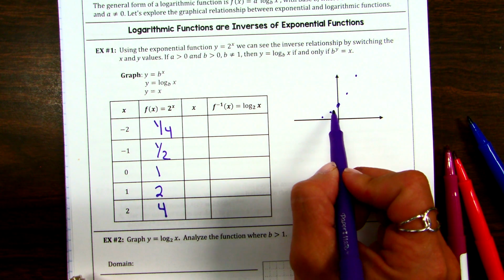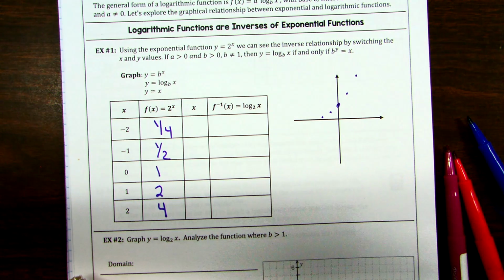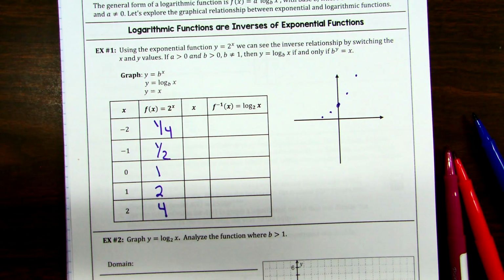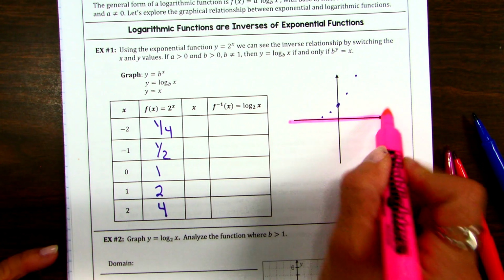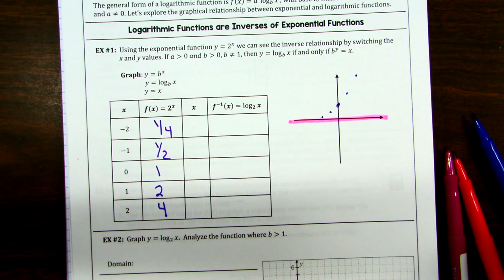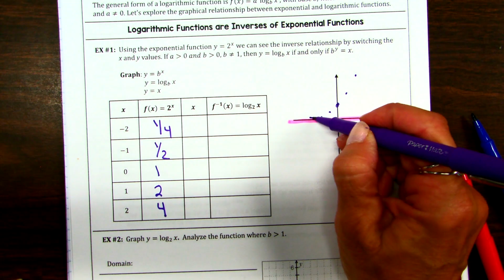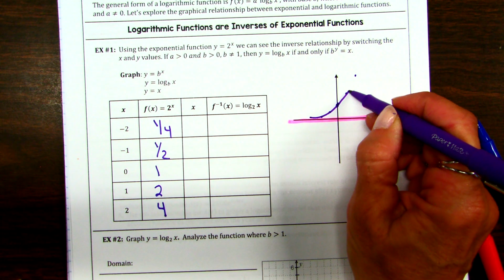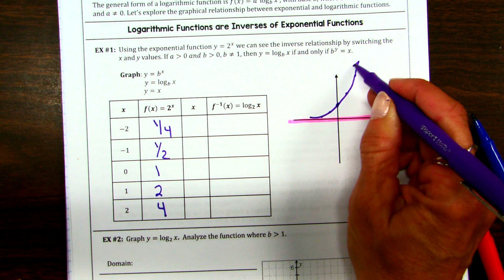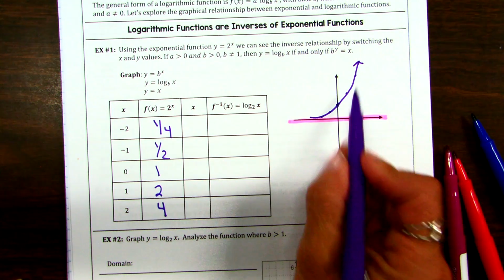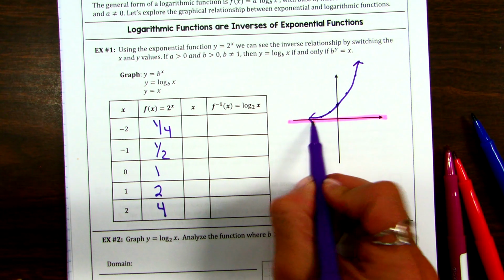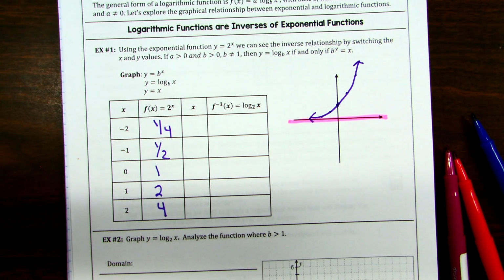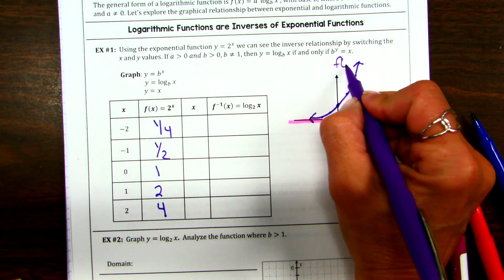And so you can see we're getting really, really close to 0, right? We will have an asymptote right here. Knowing where the asymptote is helps us with those last few points. We know what's happening here, right? As we go to the right, it's going up. As we go to the left, we're getting really, really close to our asymptote, but we're not going to touch it. So that's the graph of f of x.